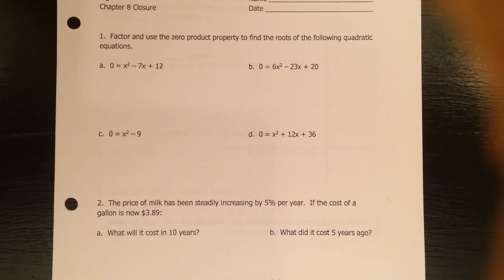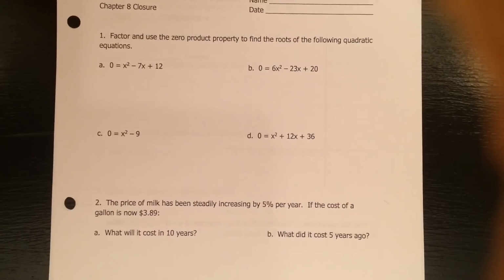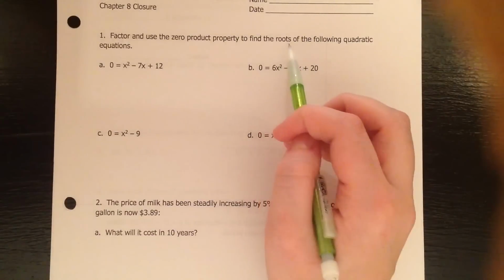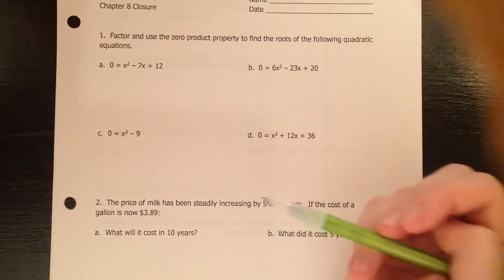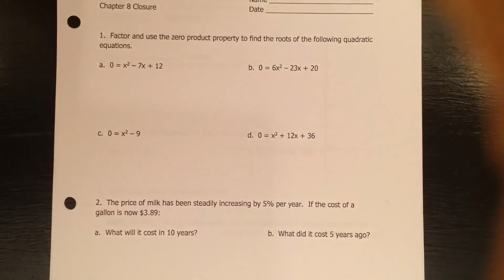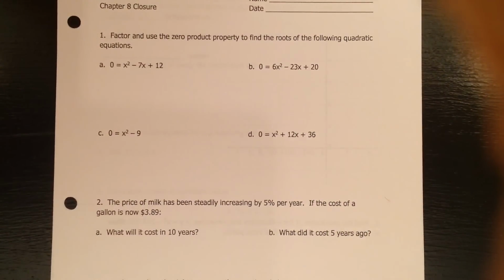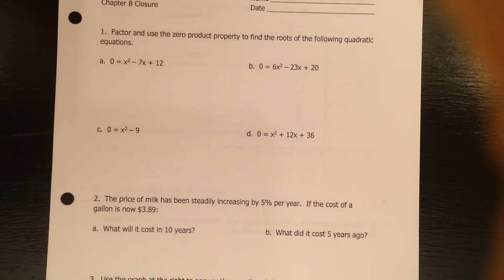This is question number 1 from the Chapter 8 closure problems. Factor and use the zero product property to find the roots of the following quadratic equation. So the roots are just the x-intercepts. Roots and zeros are a different word for x-intercepts, but they're the same thing. So the first one is 0 equals x squared minus 7x plus 12.